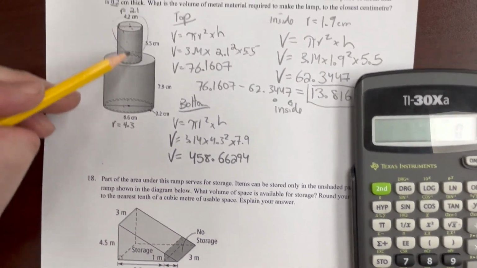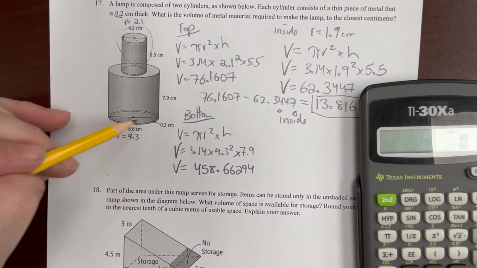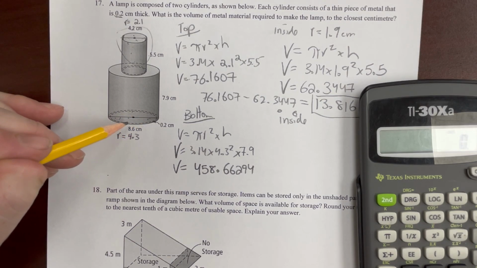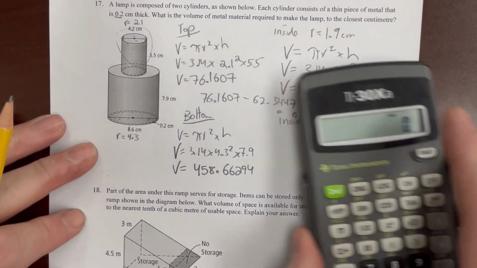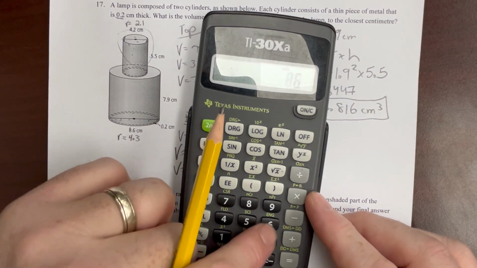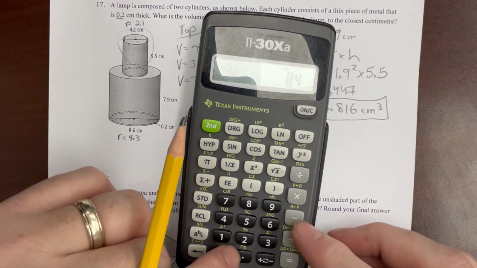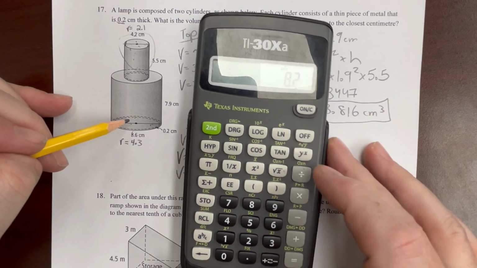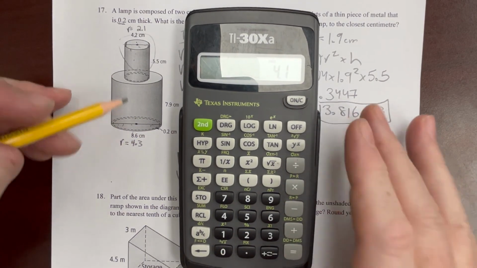Same as I did up here, I've got to remove those edges to find the diameter of the hole. So it's 8.6, subtract 0.2, subtract 0.2, which is 8.2. So that's the diameter of the hole, and I need the radius, so divide that by 2.